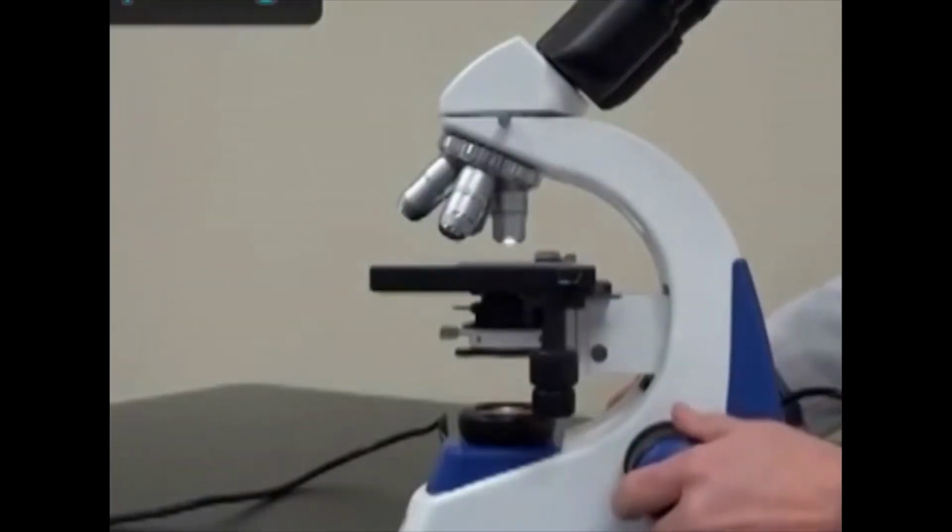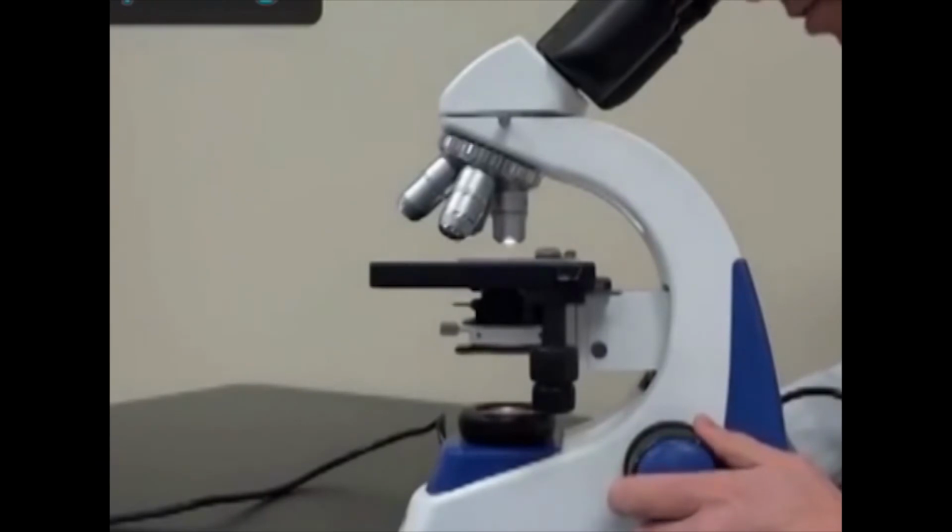Generally, focusing is done by raising or lowering the microscope tube with its optical parts attached. Coarse adjustment is effected by a rack and pinion by operating the large knob, while the fine adjustment is effected by operating the smaller knob.